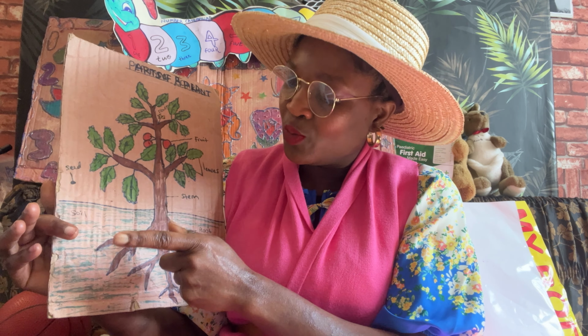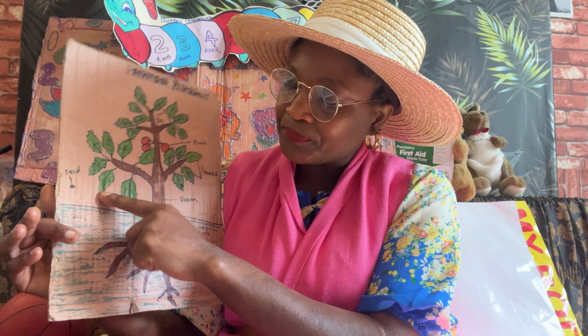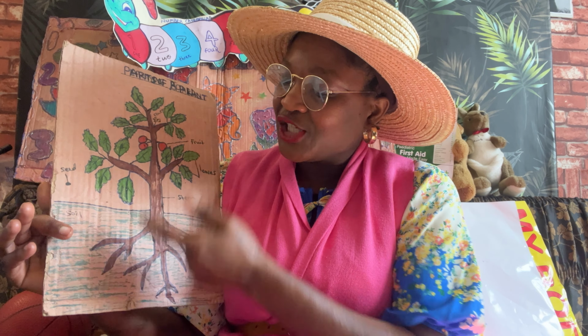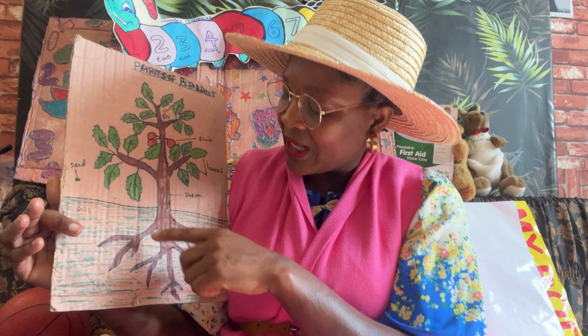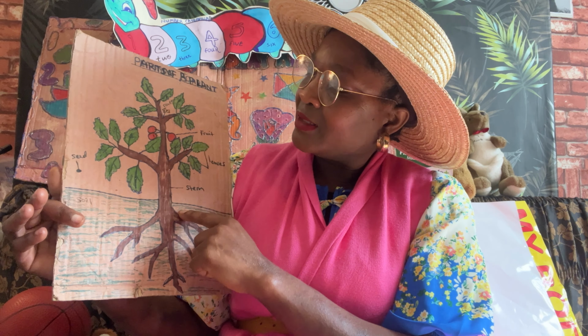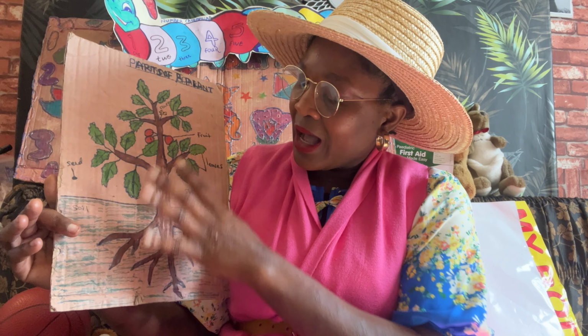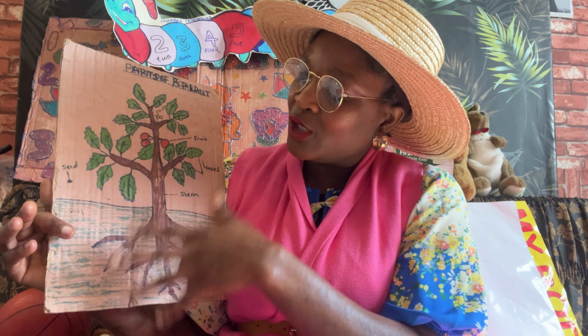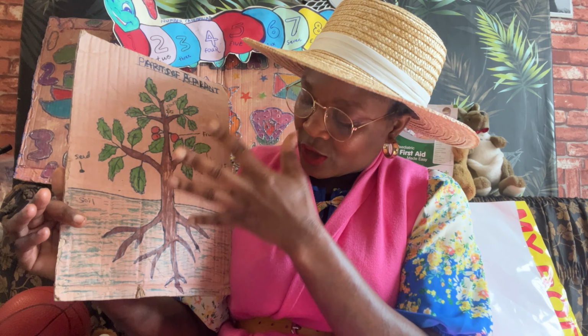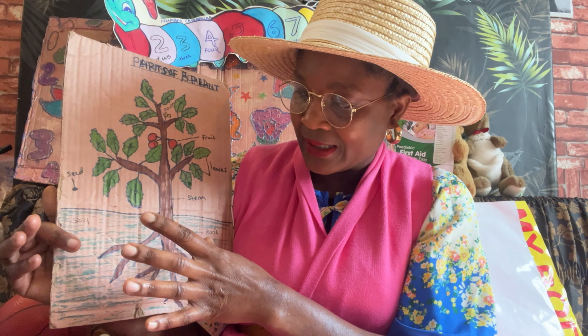So let's assume the seed has germinated and grown to a certain level, and now, obtaining all the essential ingredients to grow, it has formed into a full plant.